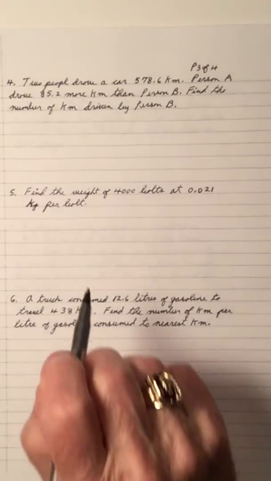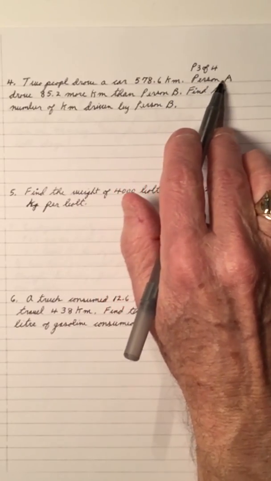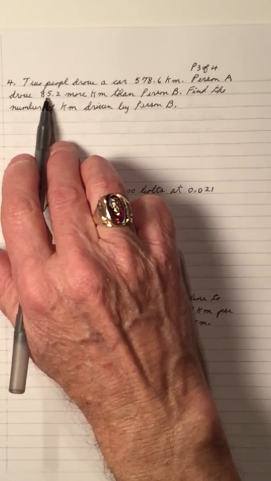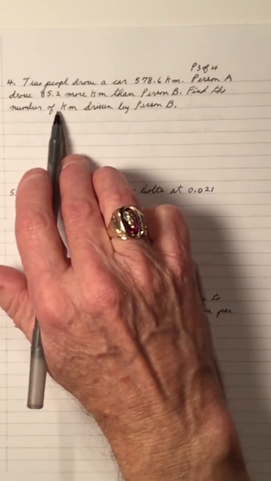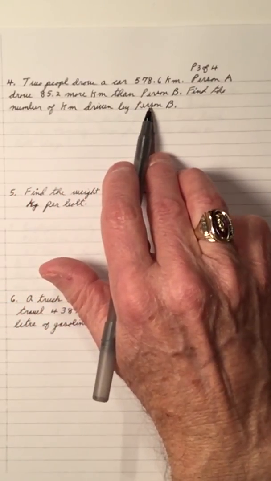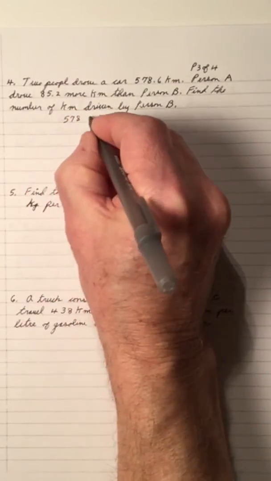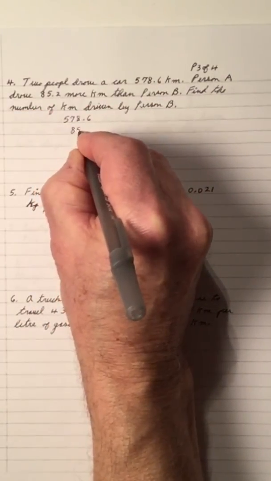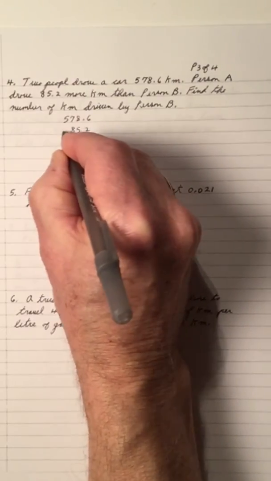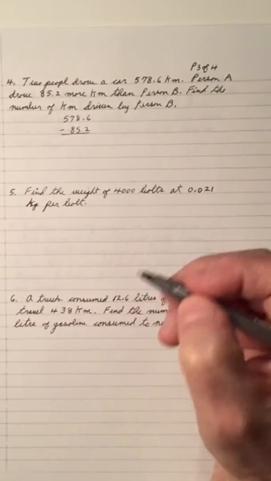Number 4, two people drove a car for 578.6 kilometers. Person A drove 85.2 more kilometers than person B. Find the number of kilometers driven by person B. Well, first of all, 578.6 was what they both drove. Two of them drove together. So if I take off the 85.2, I'll get the equal amount that the two of them drove.